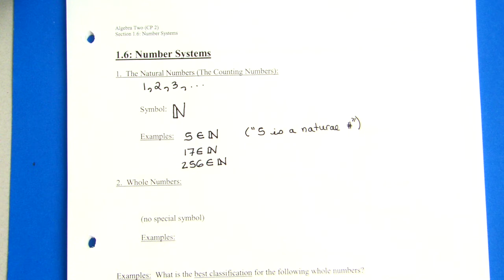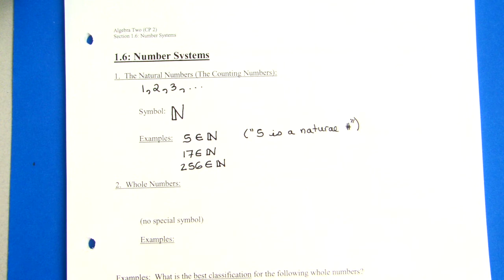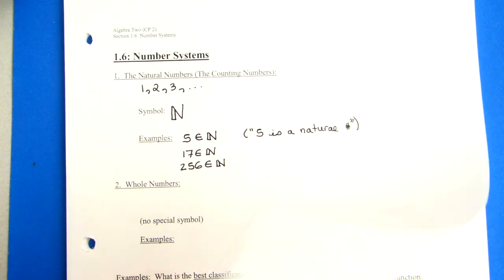Now, as we go through this section, we're also going to build up a diagram that shows how all these different number systems are related. Can you please flip ahead to page 30 in your notes? Relationship between the 8 different number systems. By the time we're done, we'll have 8 different number systems.